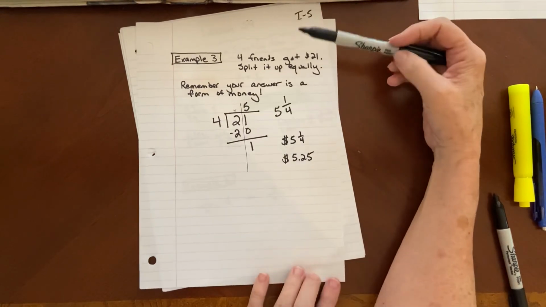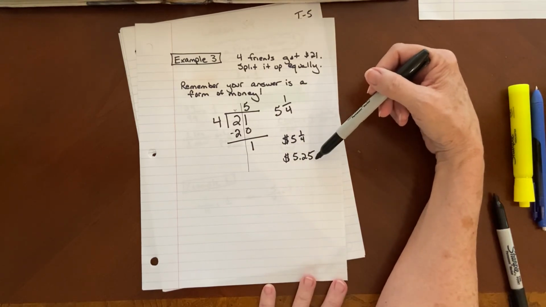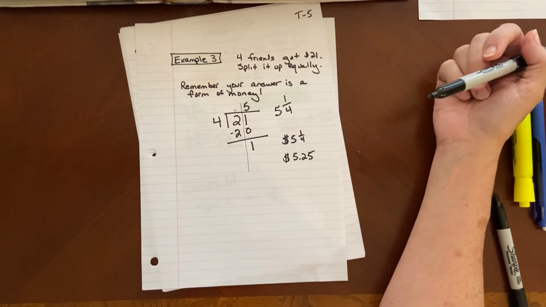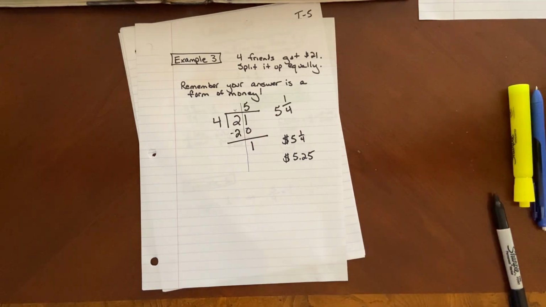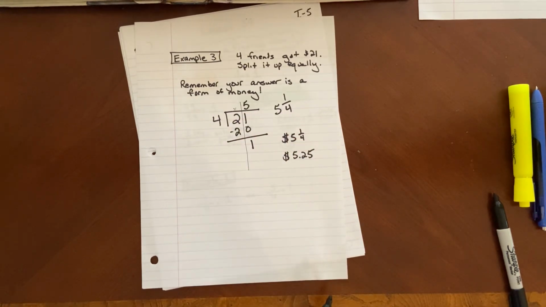So going back to my problem, how much did each friend get? Each friend got $5.25. Okay? All right, not too hard. Remember to go back to the problem and find out if they're asking you to do something with your quotient. Okay? Good luck.